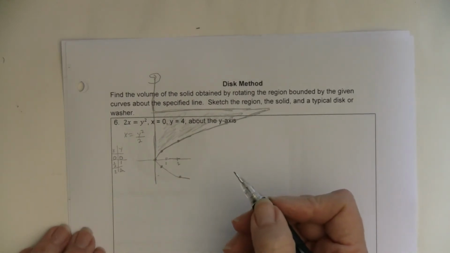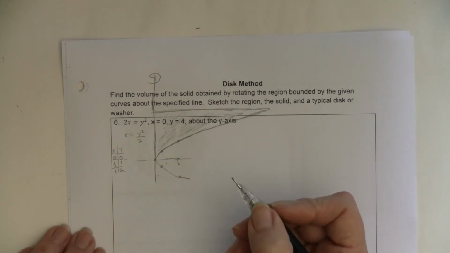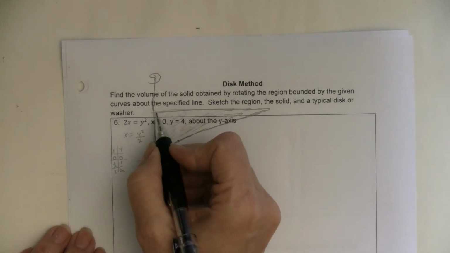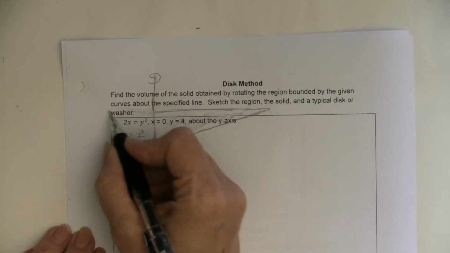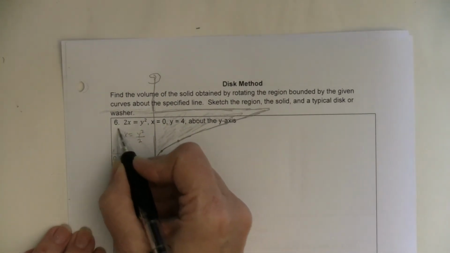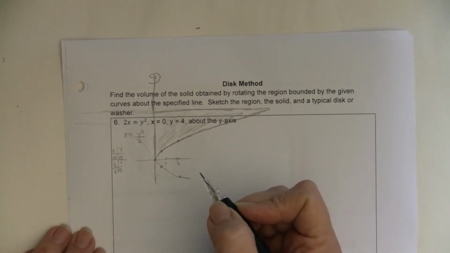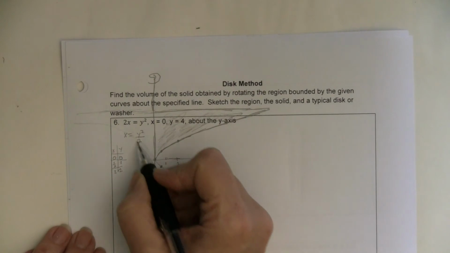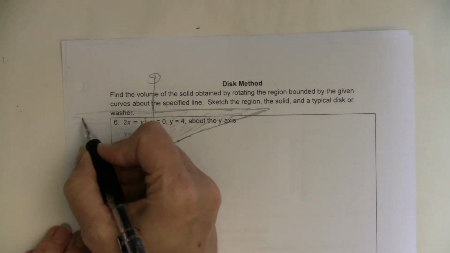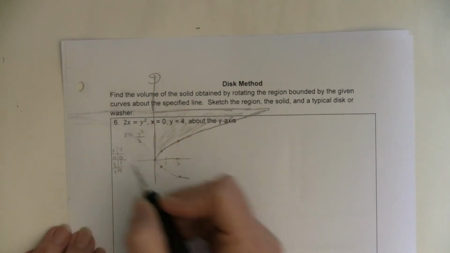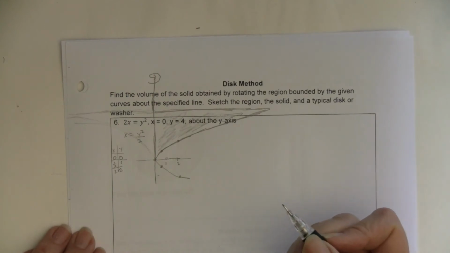If you wanted to sketch the solid, then it's going to come out over here, and like that as it goes. I'm not very good at sketching the solid, but that's what it's going to look like, and you can kind of try to make it look rounded. Oh man, Pat Serpa can draw them really good.